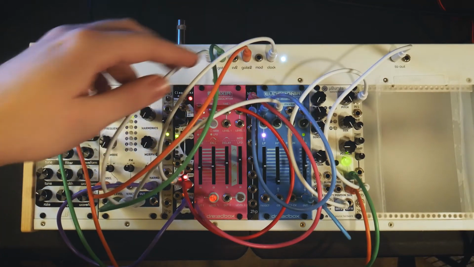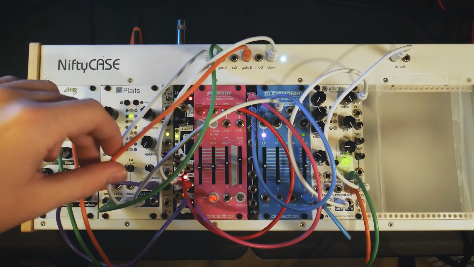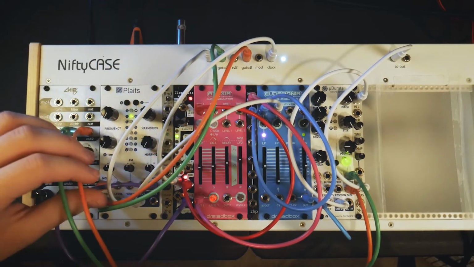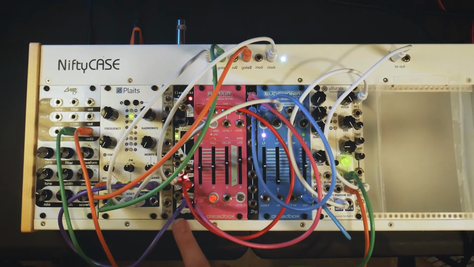Like I said, we have the CV and gate going to Plaits. We have the channel 2 gate from Ableton going to the model here. We have two unsynced LFOs modulating stuff on the Clouds. We have this new Klep Diaz here, which I'm starting to really love so far.